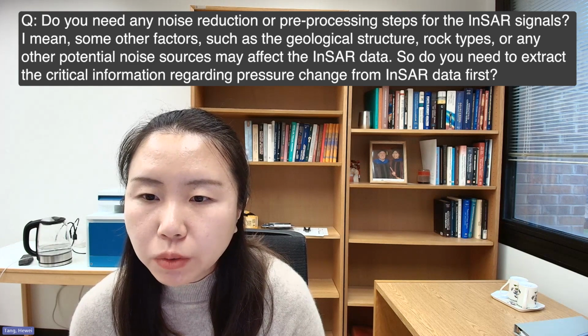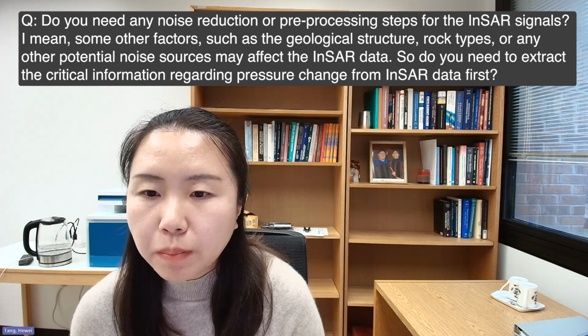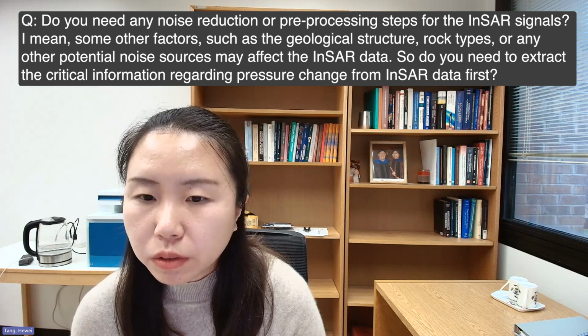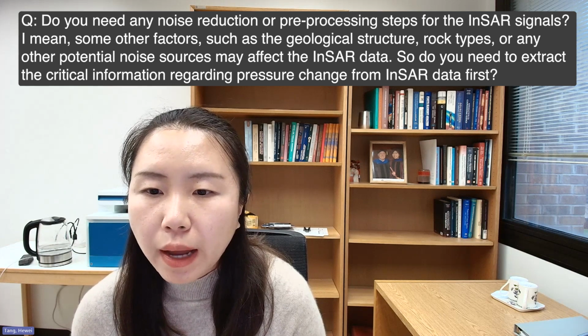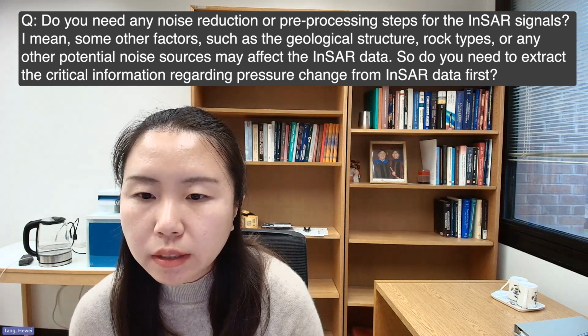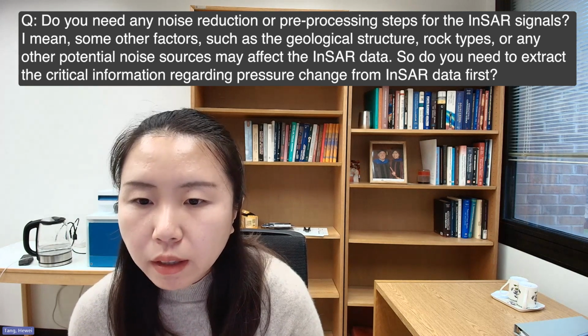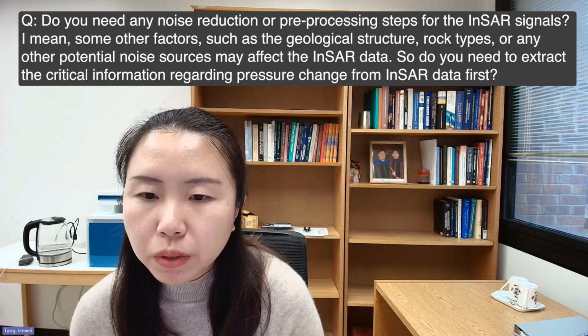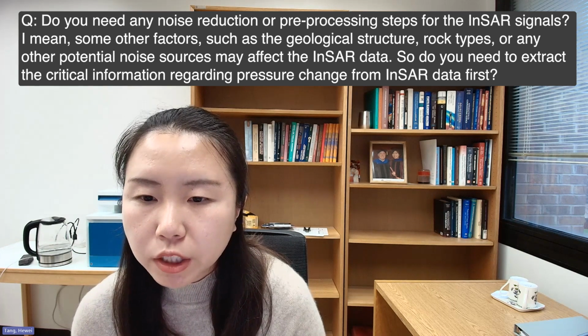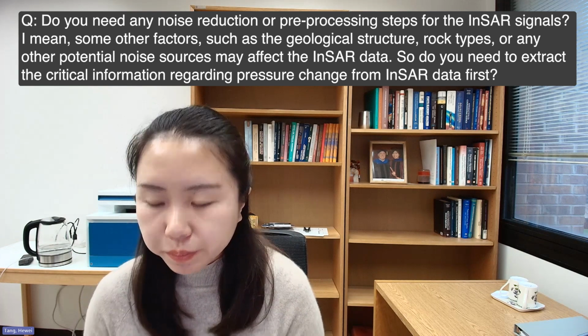So here I have a question from Hongshen Wang. He is asking a question about InSAR data. He asks, do you need any noise reduction or pre-processing steps for the InSAR signals? I mean, some other factors such as geological structure, rock types, or any other potential noise sources may affect the InSAR data. So do you need to extract the critical information regarding pressure change from InSAR data first?